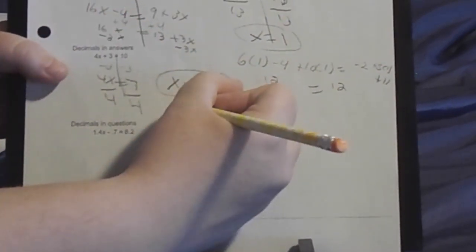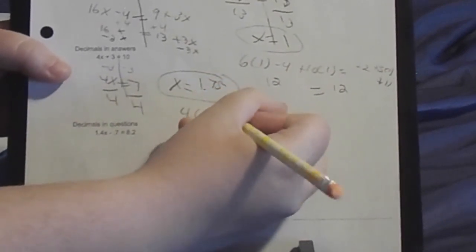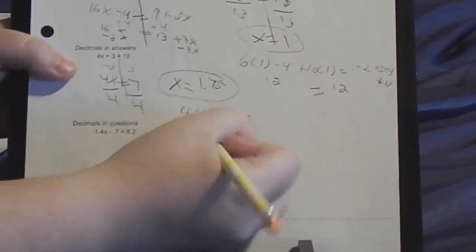Well, if you get a decimal and you're like, oh no, I think I'm wrong, it's okay to just plug it back in and check. If I did 4 times 1.75 plus 3 in my calculator, I do get out 10, so I am correct.